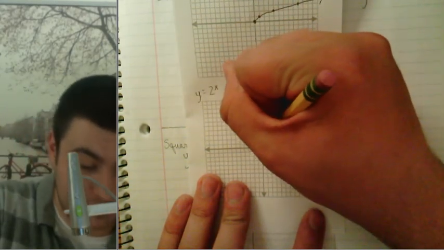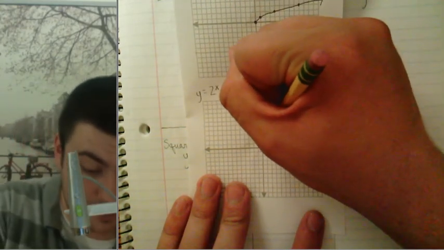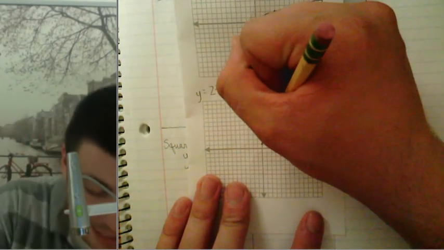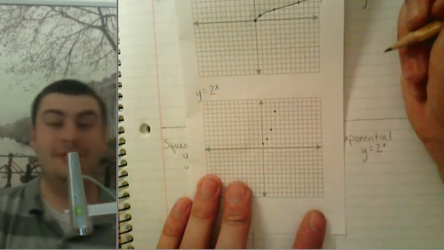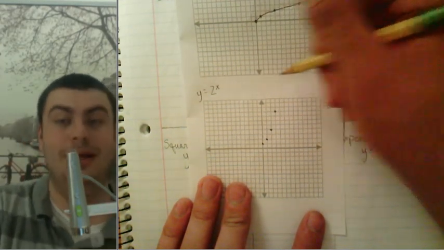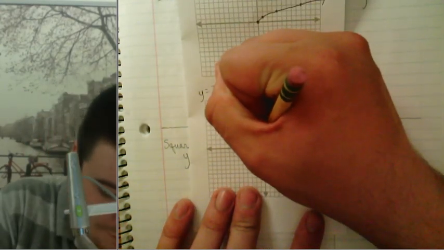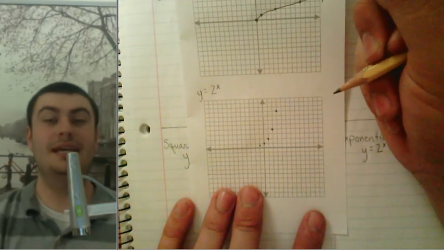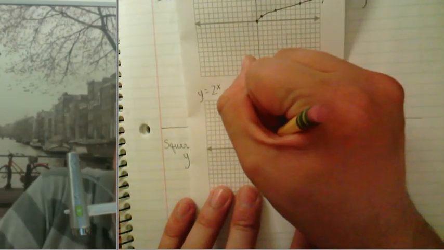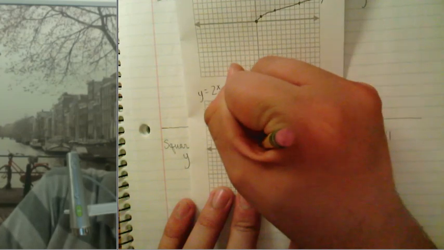2 to the first power is 2. When x equals 2, 2 to the 2 is 4. When x equals 3, 2 to the 3 is 8. If we could keep going, 2 to the 4 is 16, and we would plot that, like way up here. Now let's go backwards, -1. 2 to the -1, well, that's 1/2. 2 to the -2, that's 1/4, which we would sneak like right in there. So when we connect the dots, we have this as our exponential function.